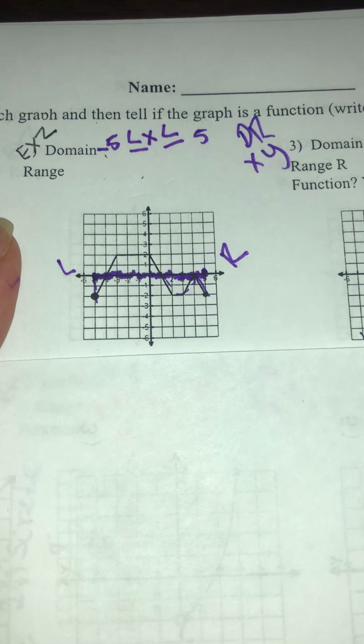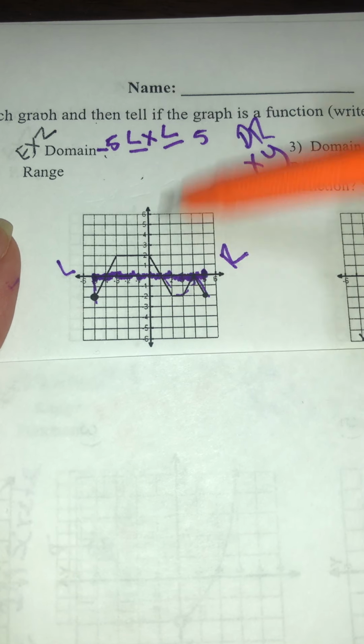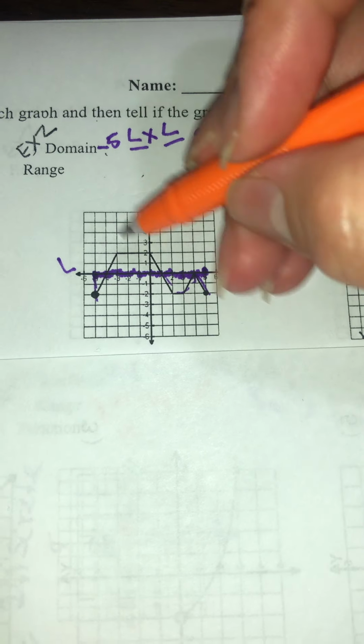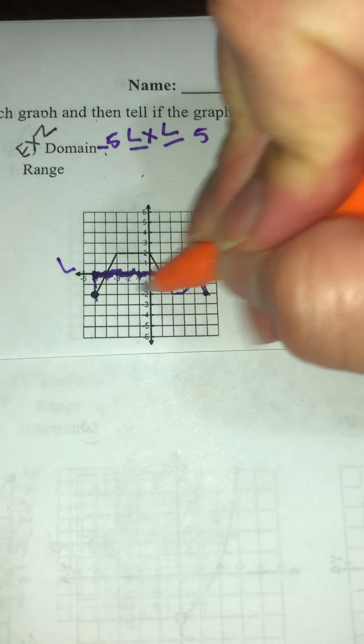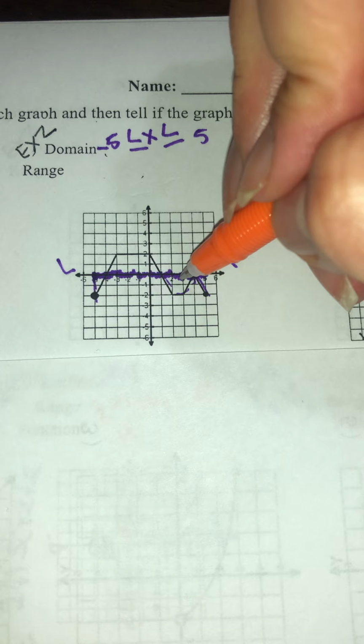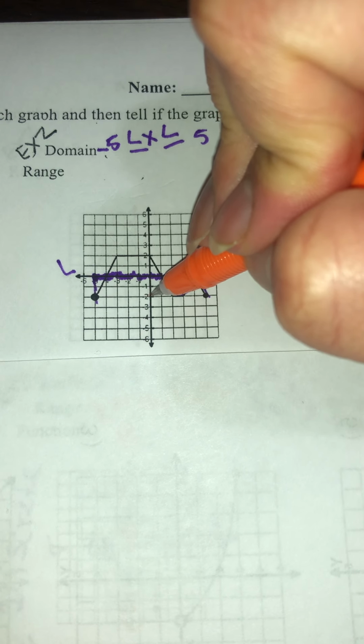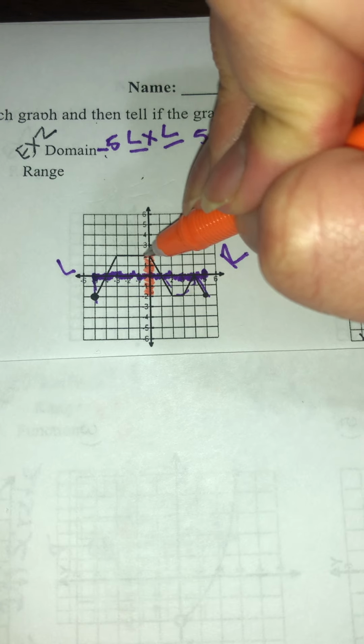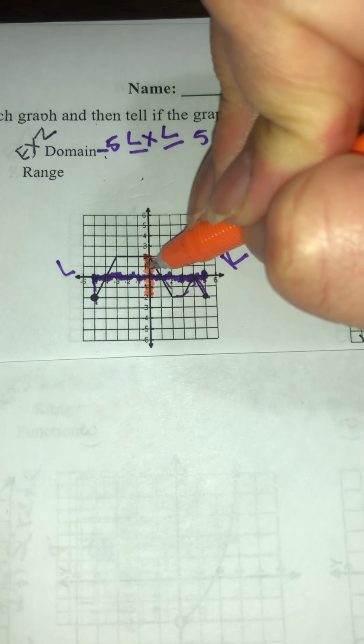So for your range, you do the same thing, but up and down. So if you even want to turn your graph, you can. I just want to draw a number line that would cover this entire graph. So I could see that I can start from here and I fill it in and it would stop right here.